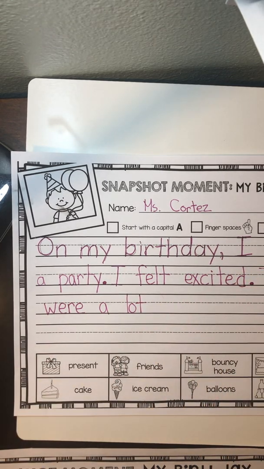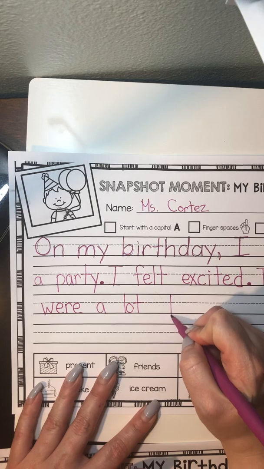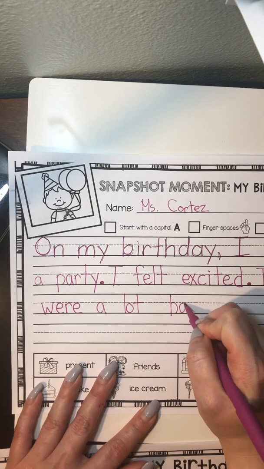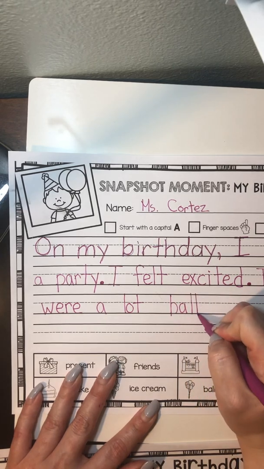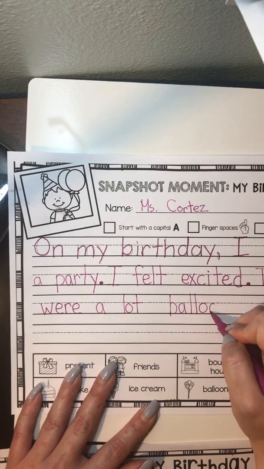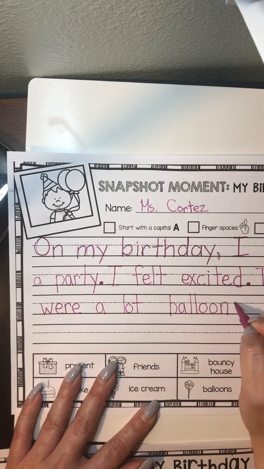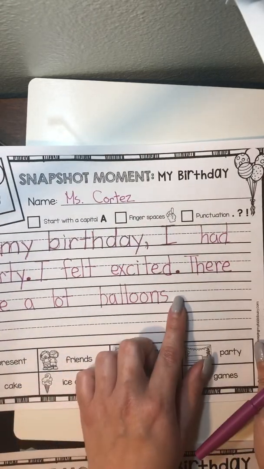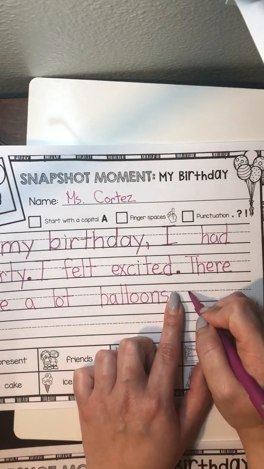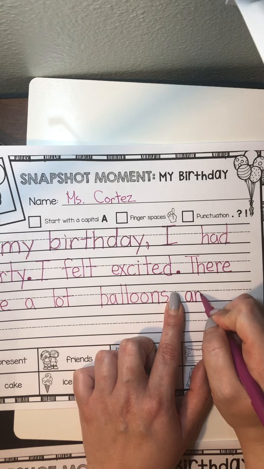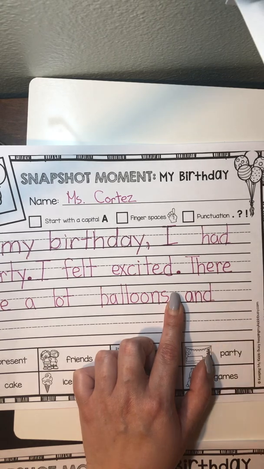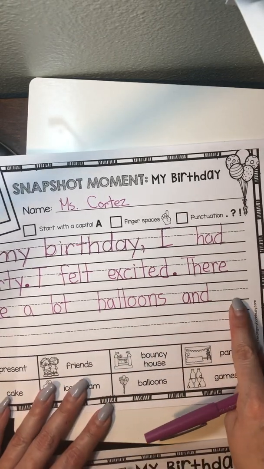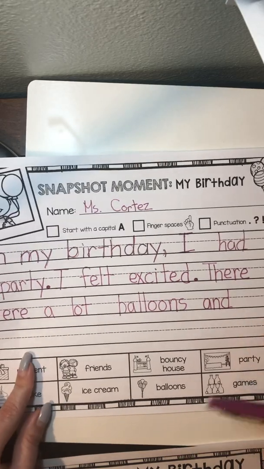What kind of punctuation should I put? There were a lot of balloons. Finger space. And I can't fit the next word here, so I'm gonna go on to my last line.